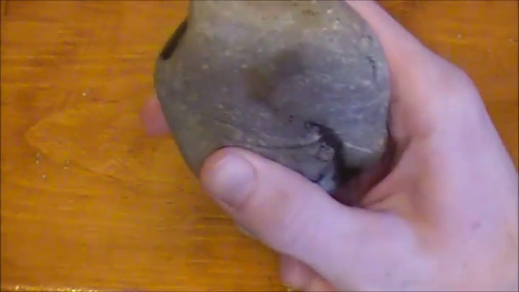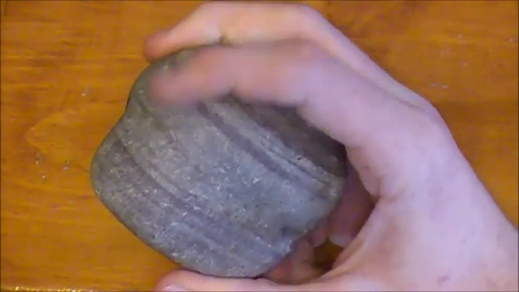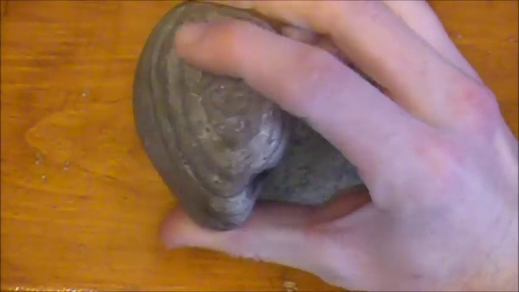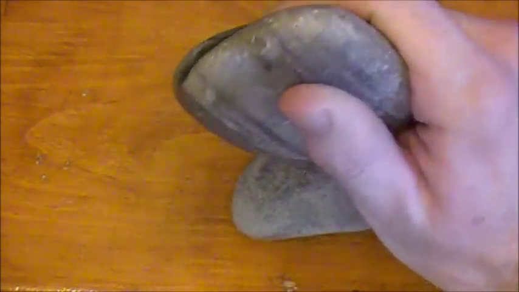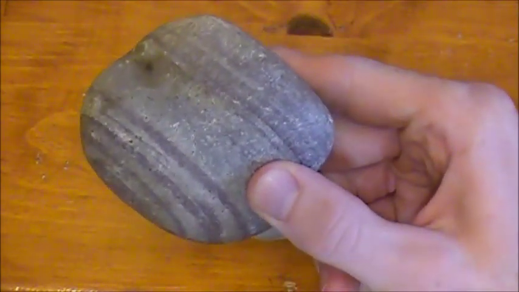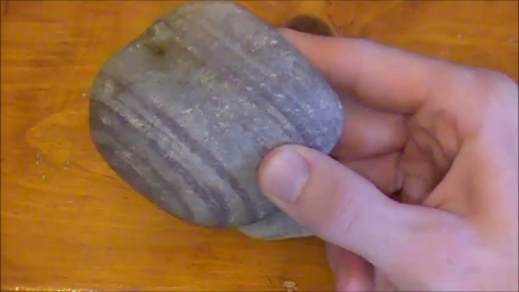So this is a clastic sedimentary rock, likely formed in a deep lake or most likely a deep ocean. And the acid test shows that there is no calcite in the rock at all.